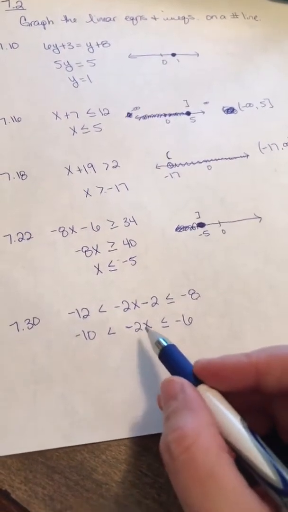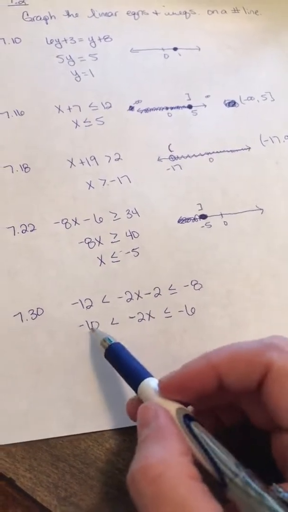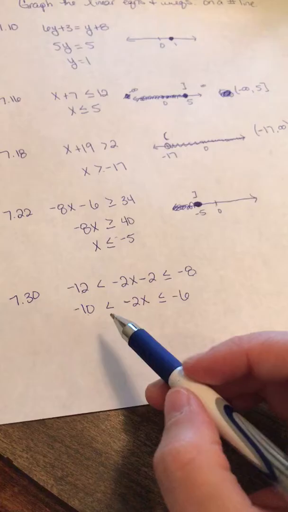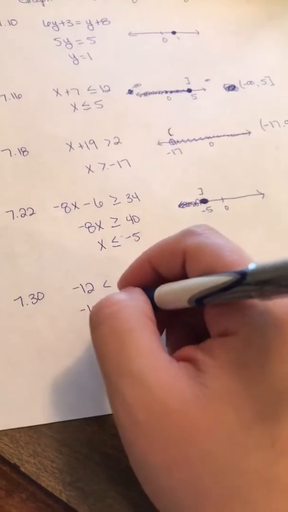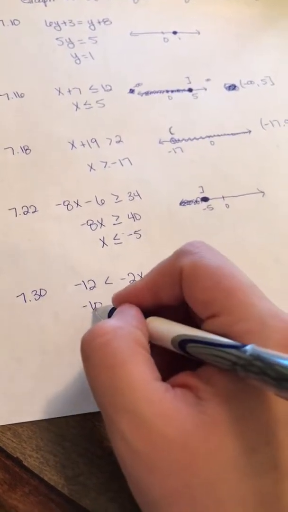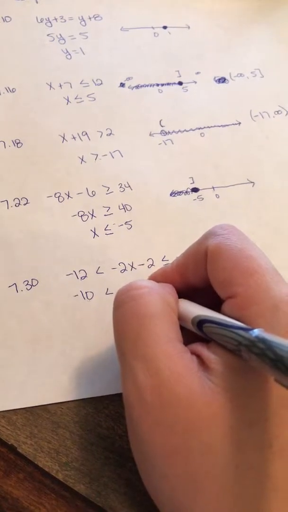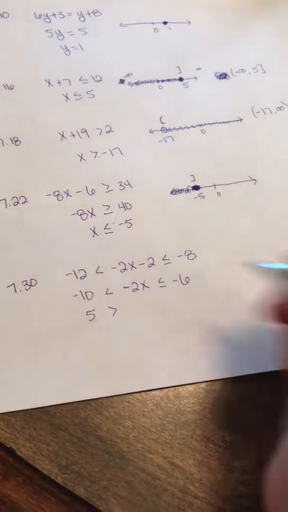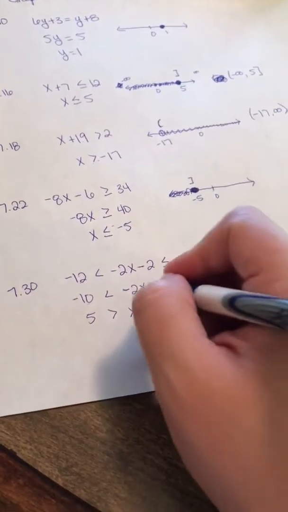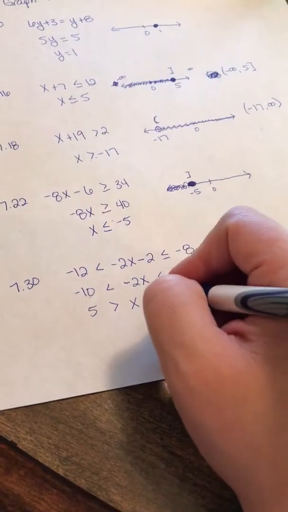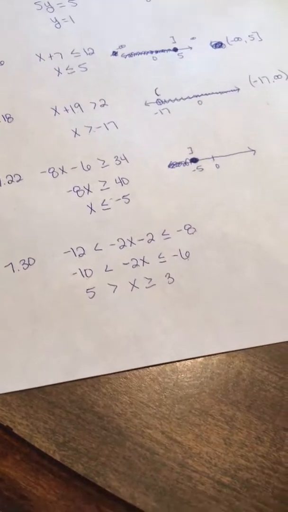And then you're going to divide everywhere by negative 2. So all 3 places get divided by negative 2. And same thing applies if you divide by a negative, you have to switch the inequality. So negative 10 divided by negative 2 gives us a positive 5. And turn this inequality. Negative 6 divided by negative 2 gives us a positive 3.